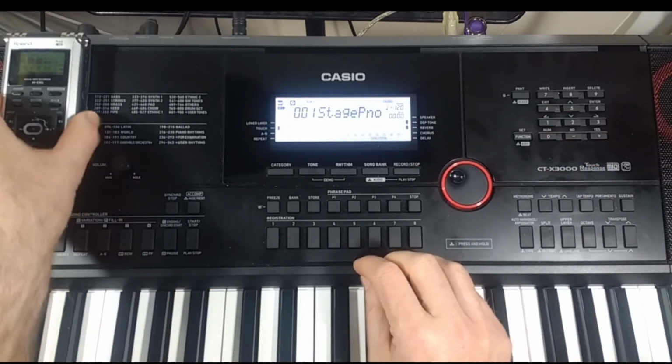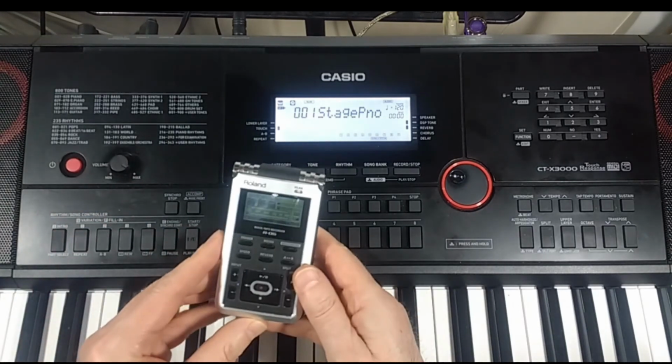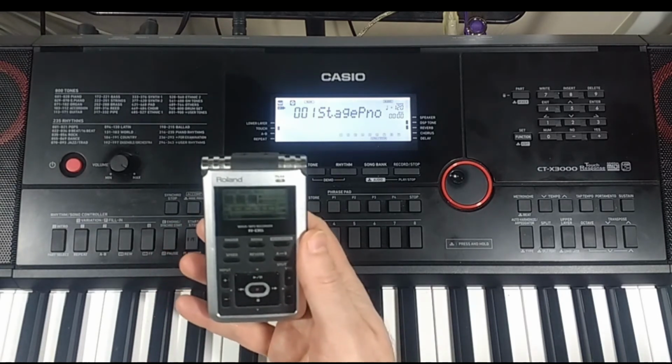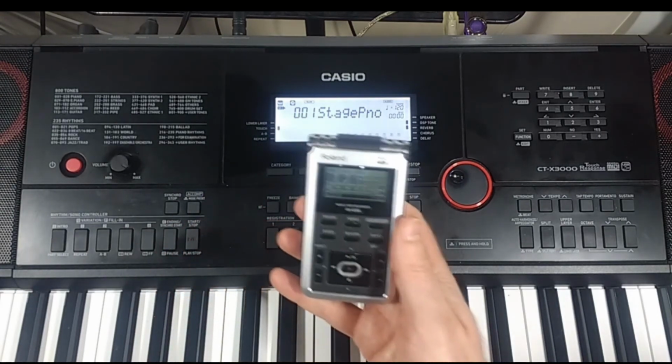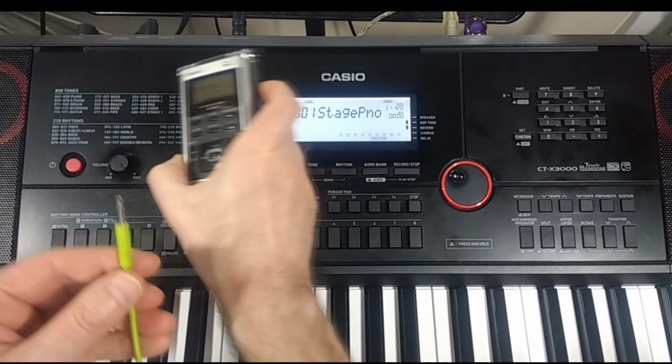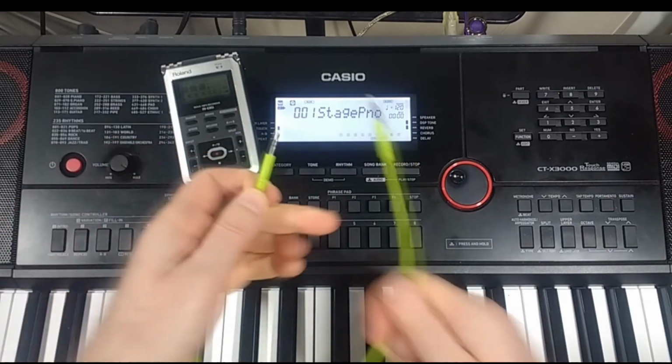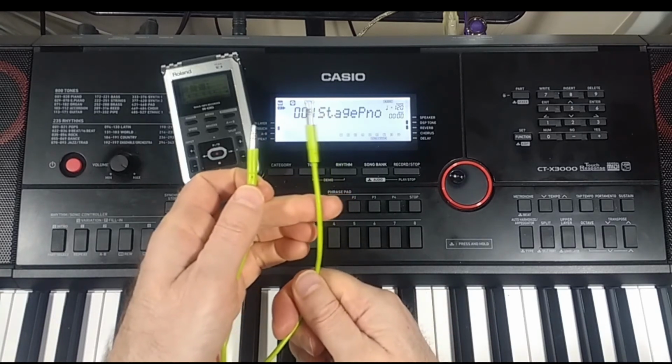Alternatively, I could actually play the backing track from my recording device. In order to do that, you'll need a different type of cable. You'll need one that has mini jacks on both ends, like this one.